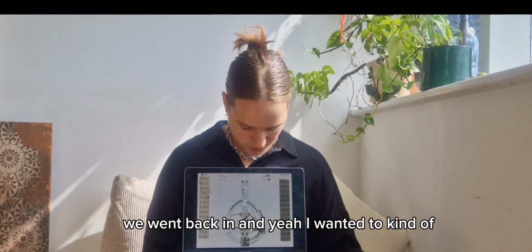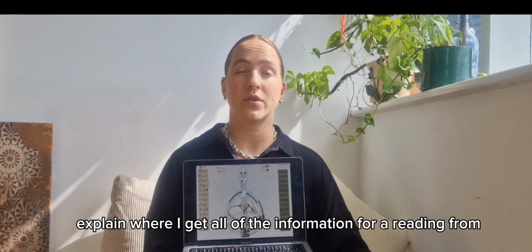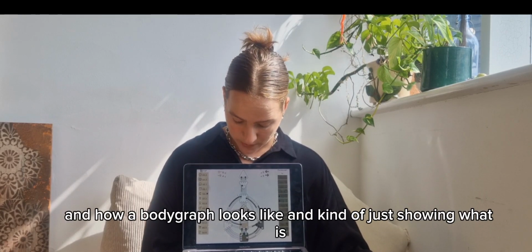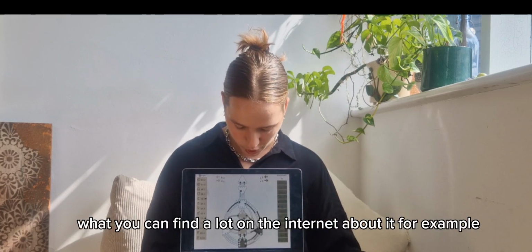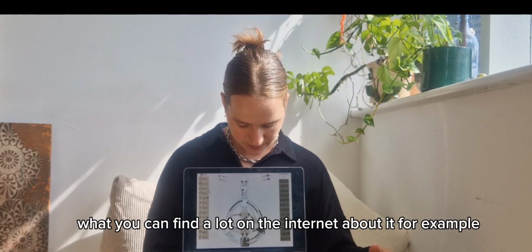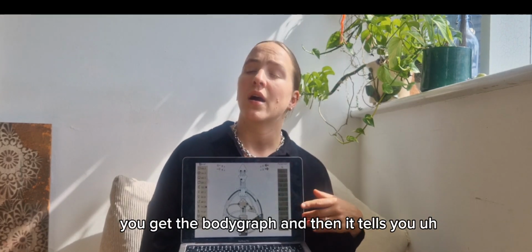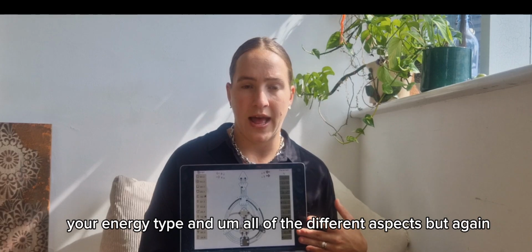Yeah, I wanted to explain where I get all of the information for a reading from and how a body graph looks, and just show what is what. You can find a lot on the internet about it. For example, you get the body graph and then it tells you your energy type and all of the different aspects.